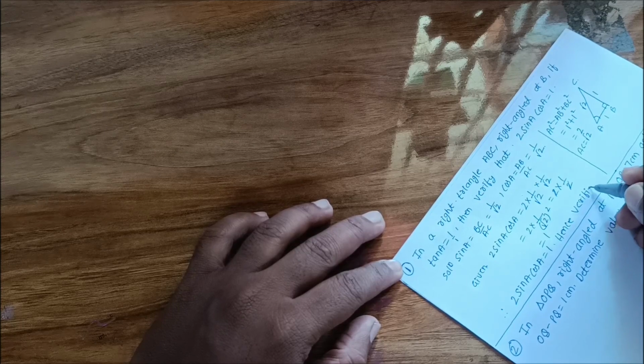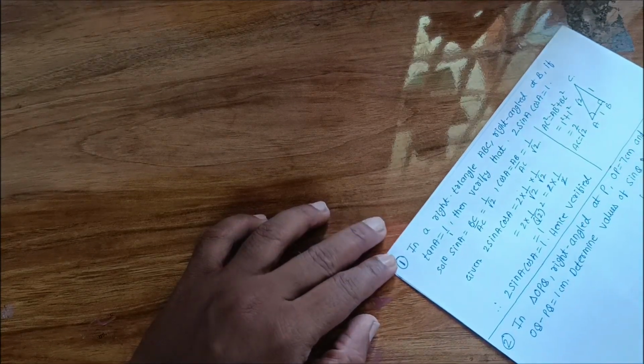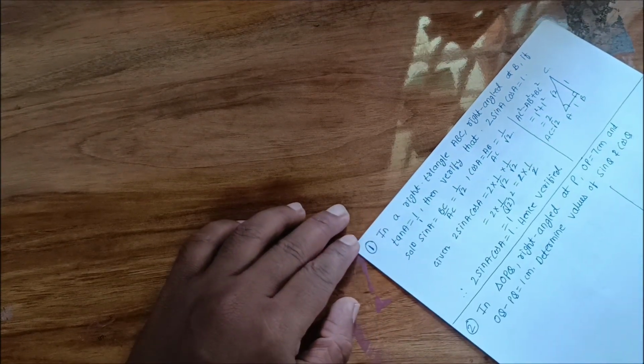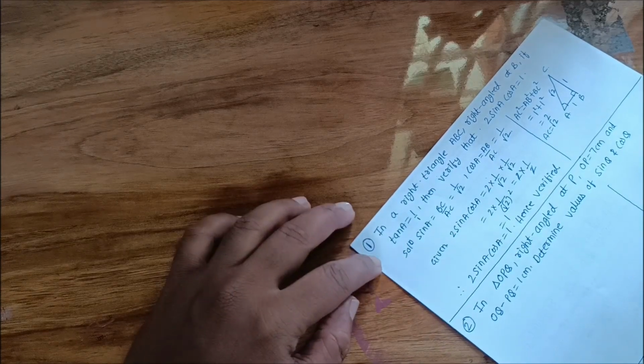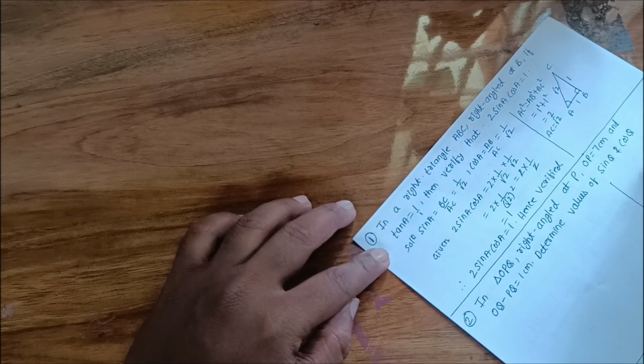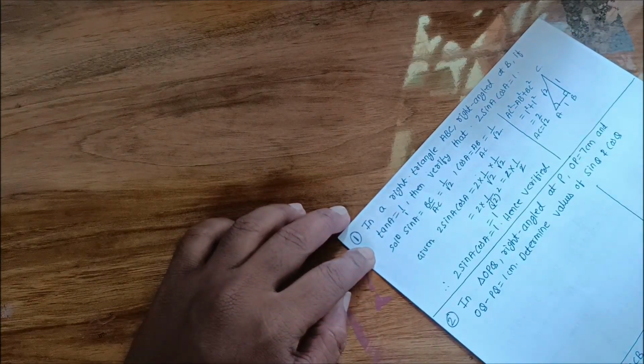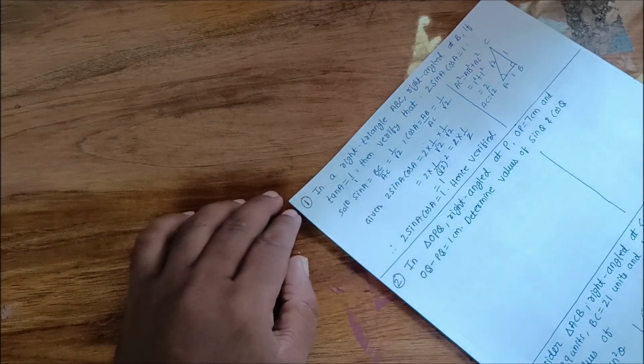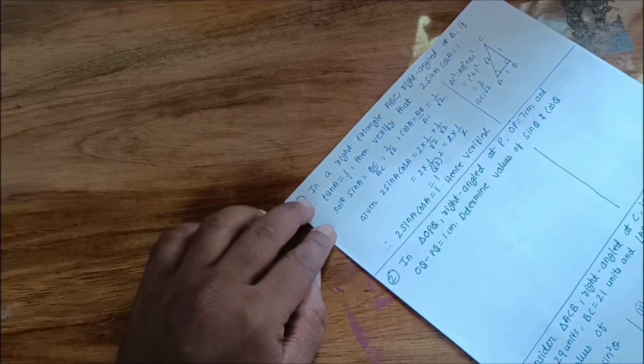Okay, it is so simple. We just need to understand the problem, what they have given and what we are supposed to find out. We need to write down the given entities so that we can find out whatever has been asked. Okay, next we'll proceed with problem number 2.